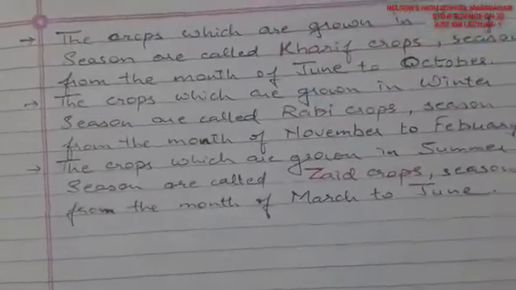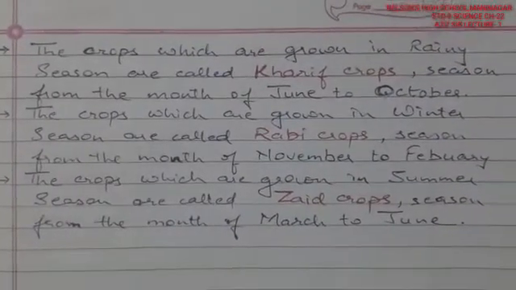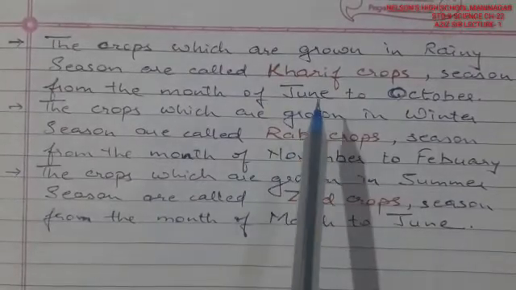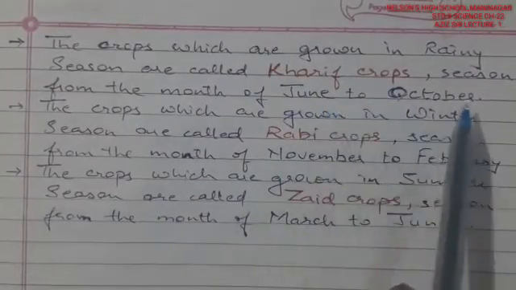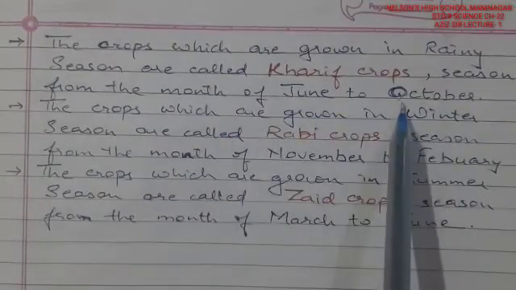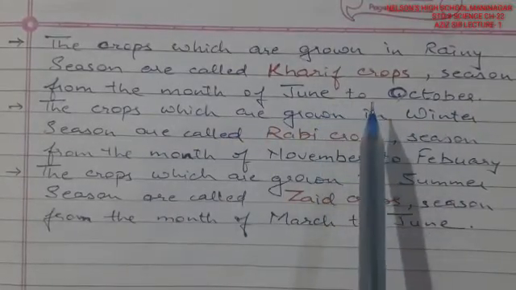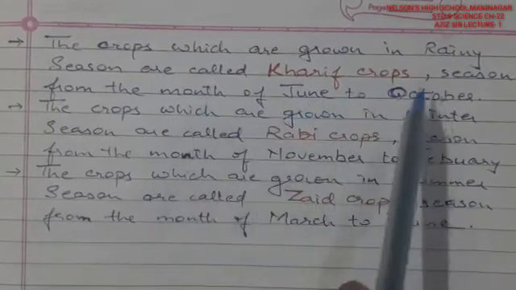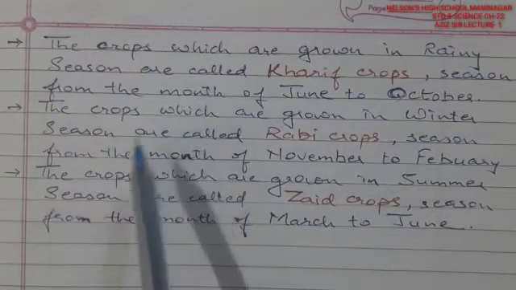We'll try to understand the different types of crops. The crops grown in the rainy season are called kharif crops, from June to October. Generally in October Diwali comes, so it's a celebration month of crops. Kharif crops grow in the rainy season in a slightly hotter climate.